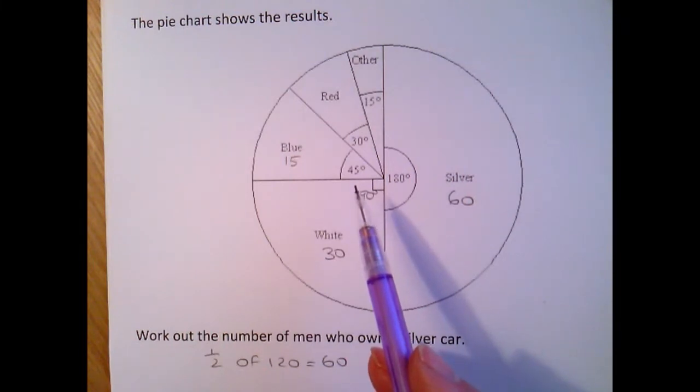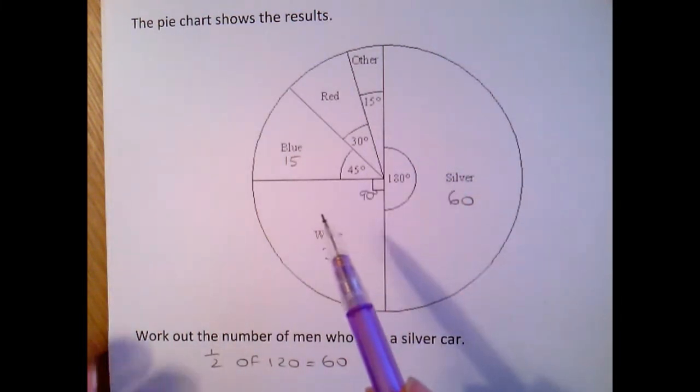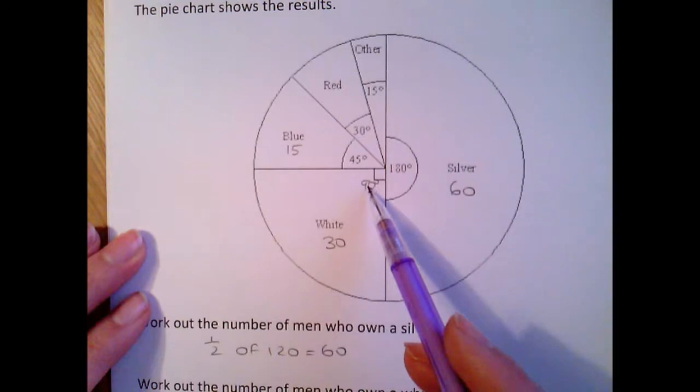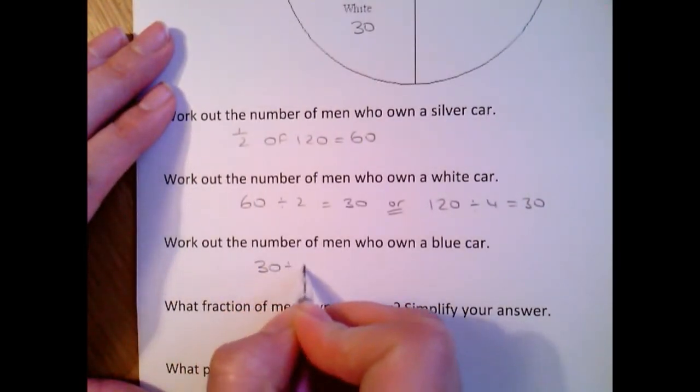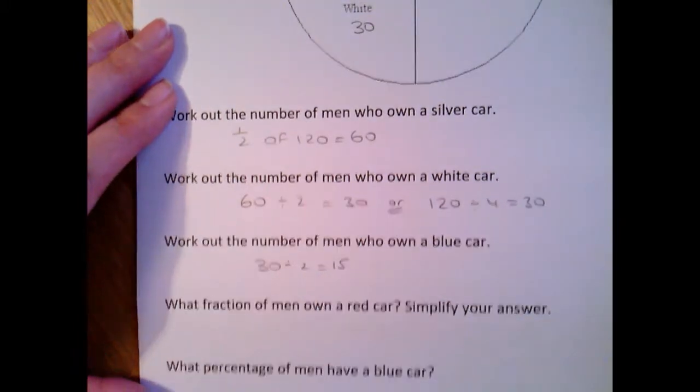It would be too awkward to try to work out what fraction 45 is of 360. So it would be easier to use the 90 slice and half it. So 30 halved gets you 15 for that one. So 15 people for blue car.